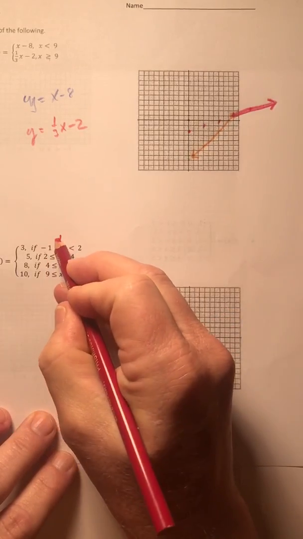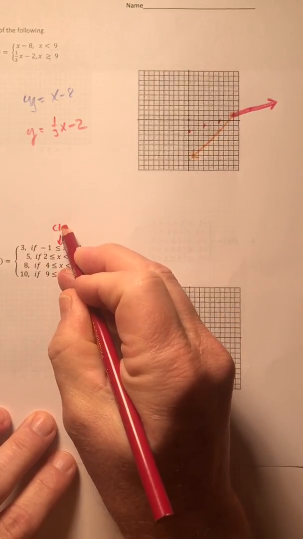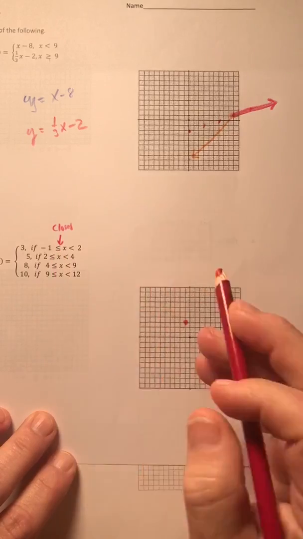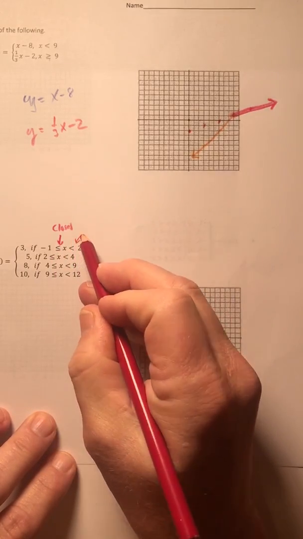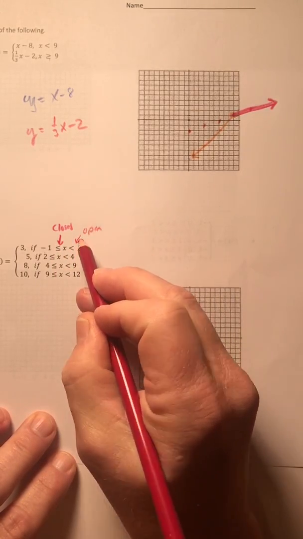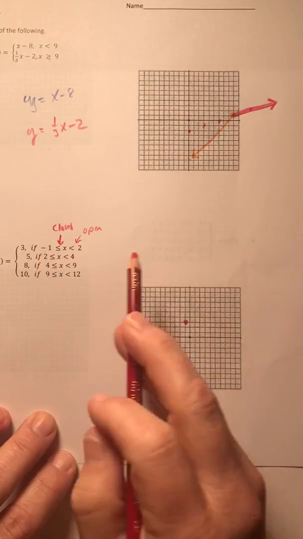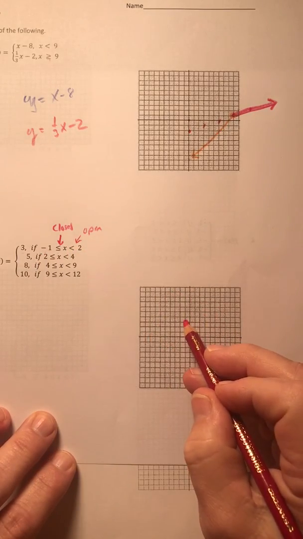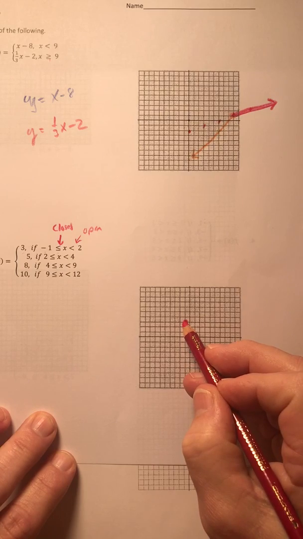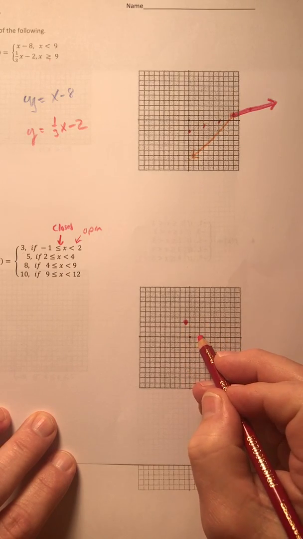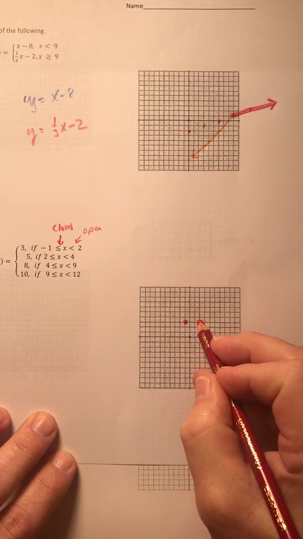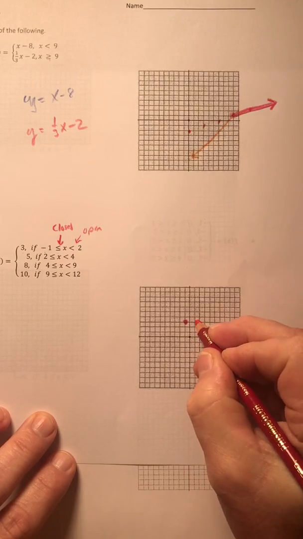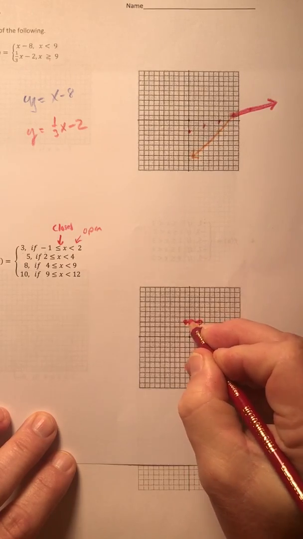Again, that means closed circle because it's or equal to. And this one means an open circle because it doesn't have the or equal to. So, again, negative 1, 3, closed circle. 2, 3, open circle. And we just got to connect them.